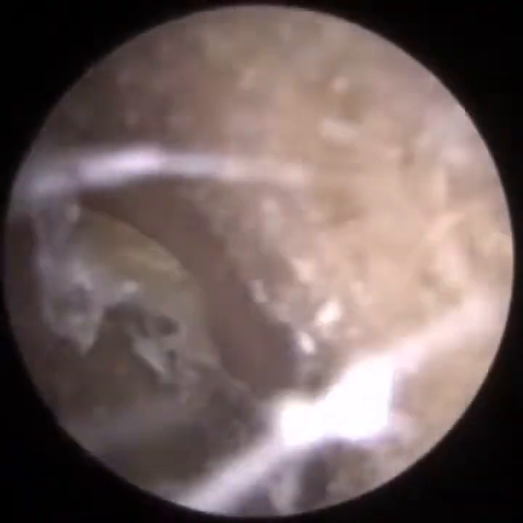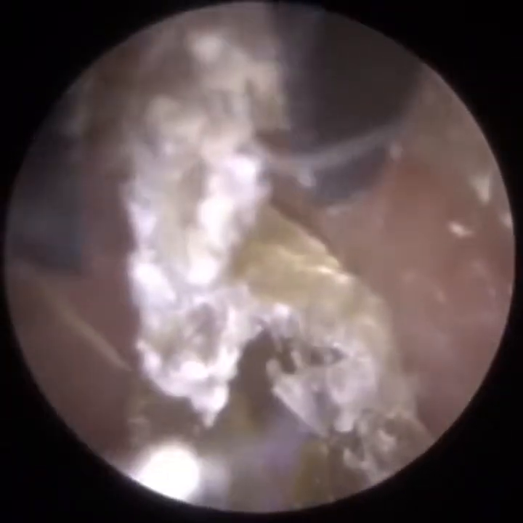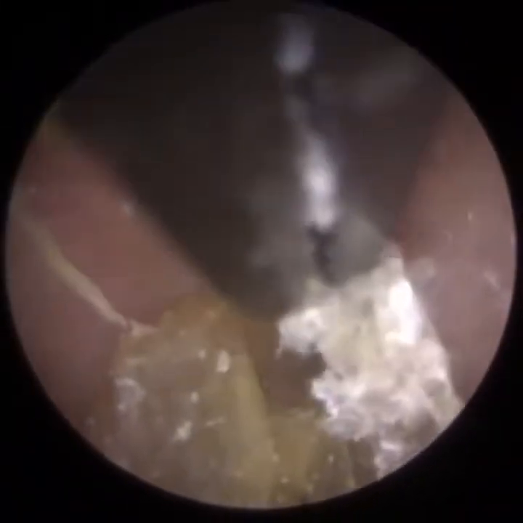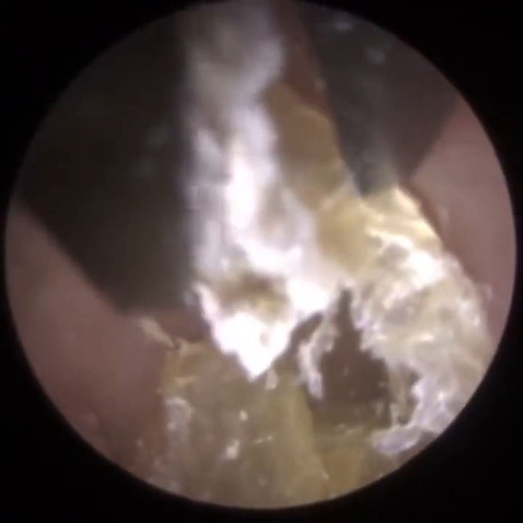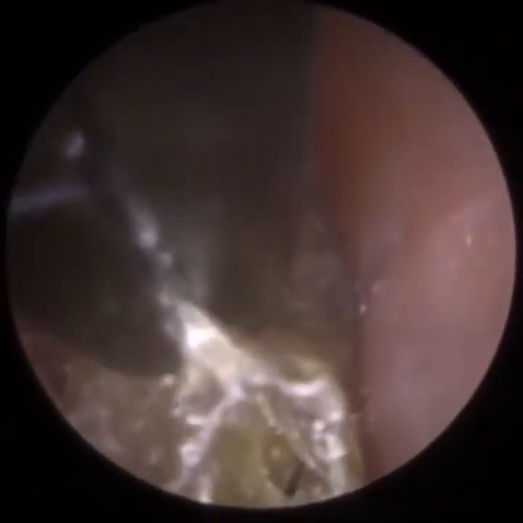Unfortunately, that time, the skin just shredded. It didn't come out in a big cast. So I'm just going back in, maneuvering the forceps forwards, from right to left, trying to move it away from the posterior canal wall. Just in the distance now, you can see it's strongly adhered to the eardrum.